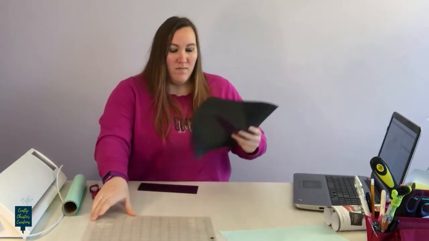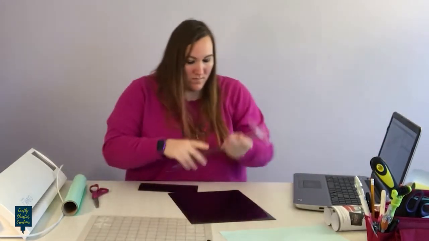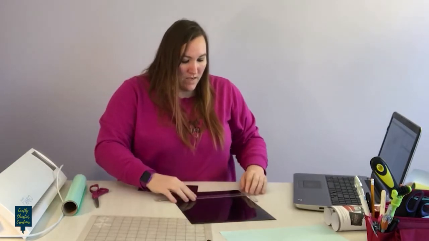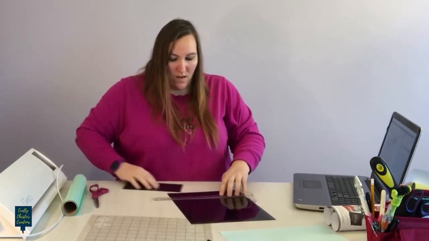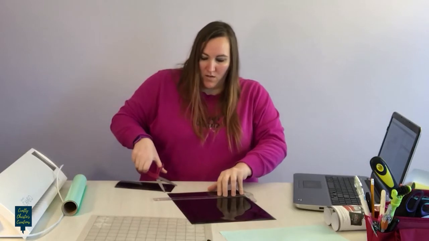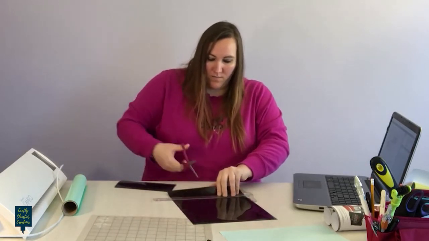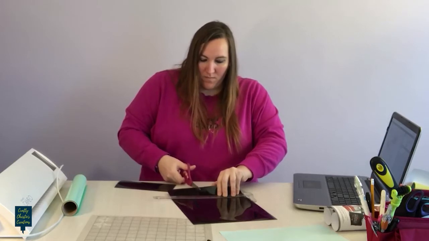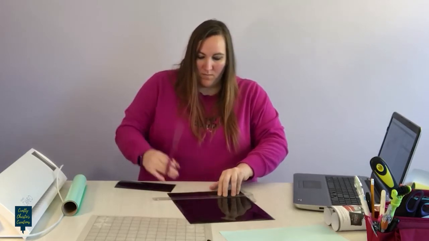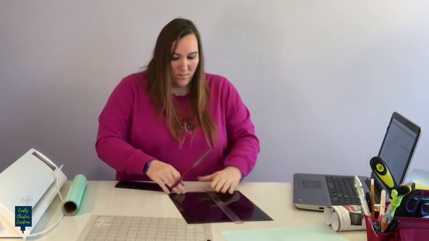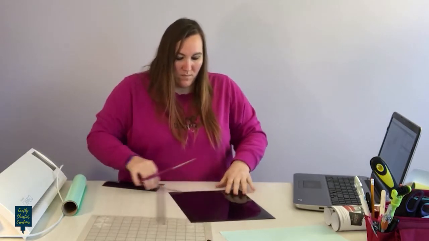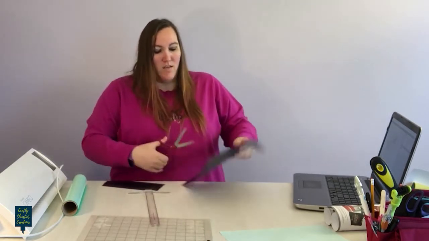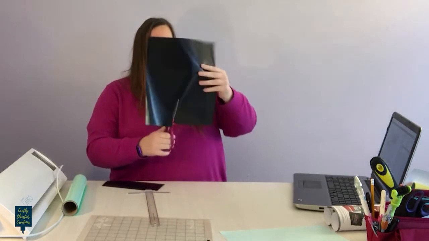So I'm going to go ahead and cut this. I just need to come down to 6 this direction. And I'll just try to cut this in a straight line here.